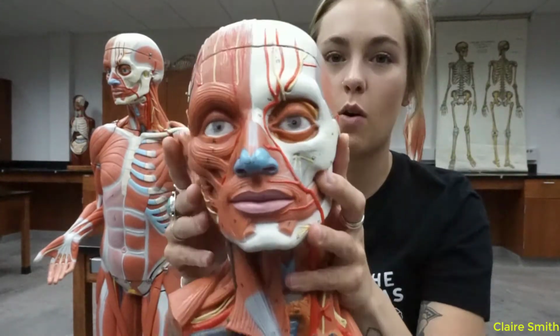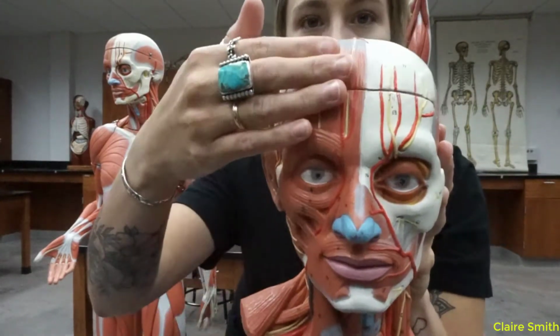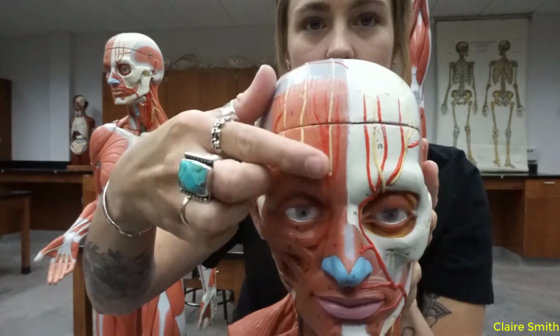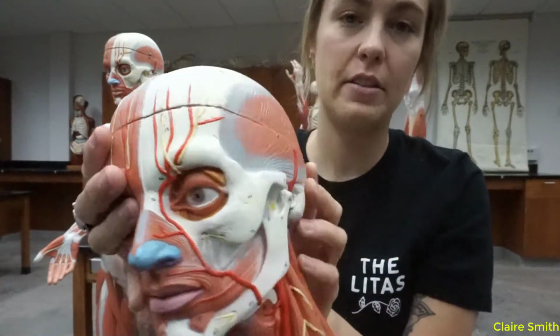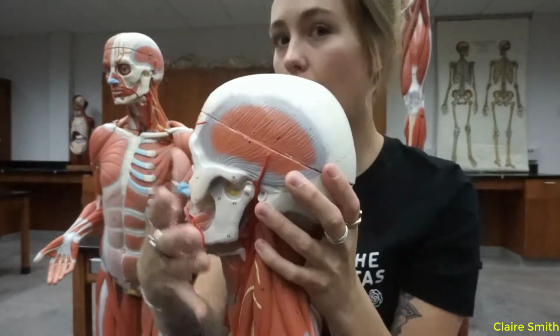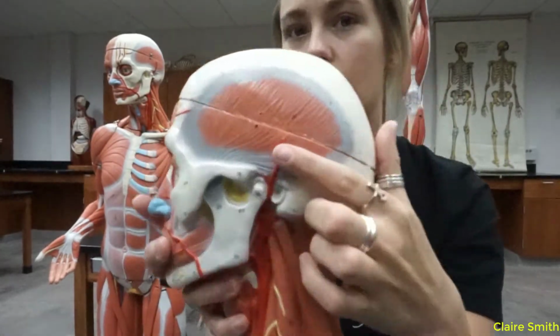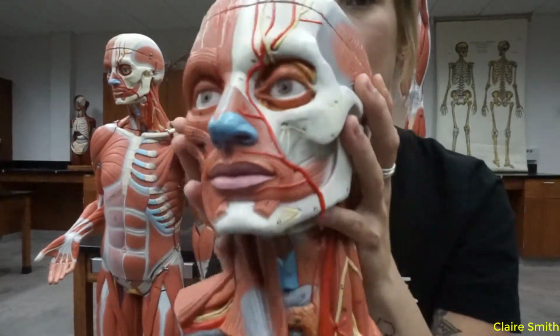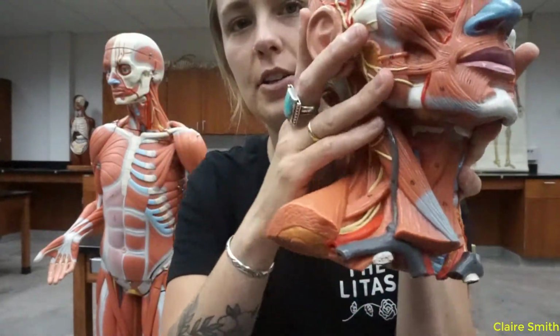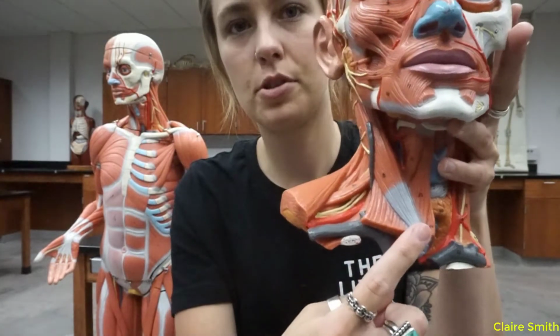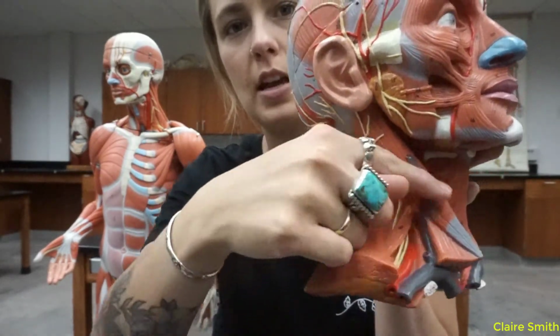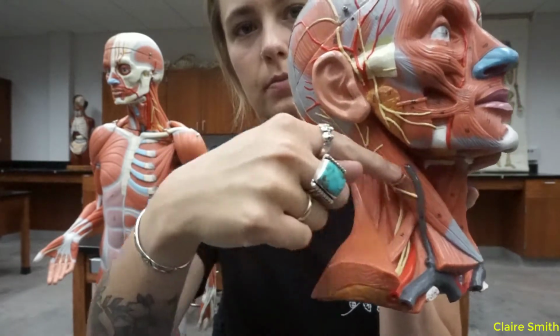Okay. So face, starting with covering the frontal bone. This muscle here is your frontalis. On the side of the head, covering your temporal bone, is your temporalis. And then down here on your neck, this long muscle that extends from your sternum to your mastoid process of your temporal bone is the sternocleidomastoid.